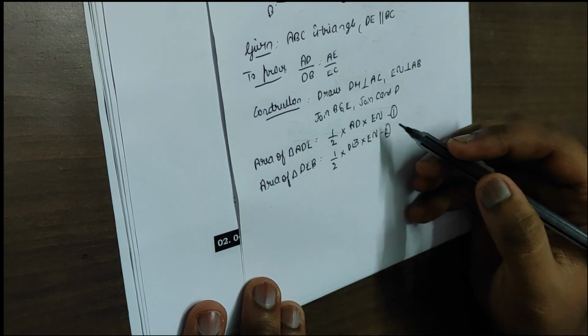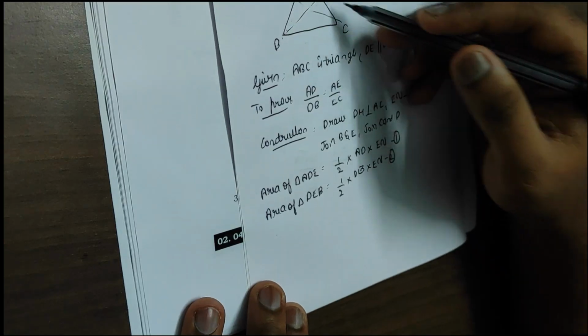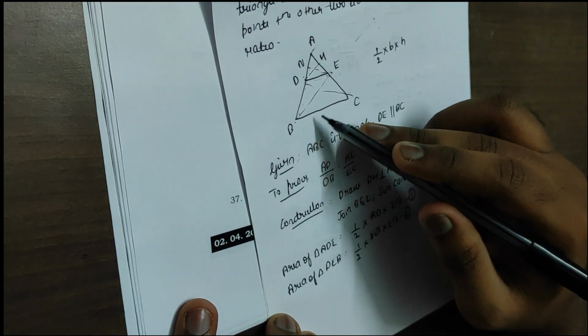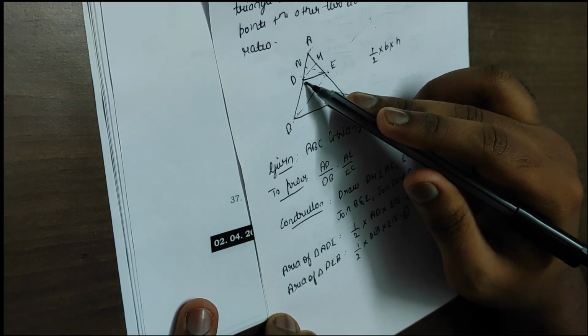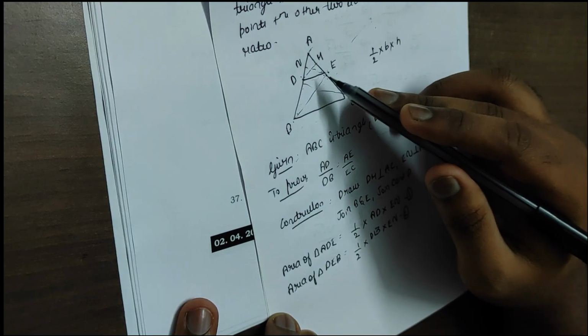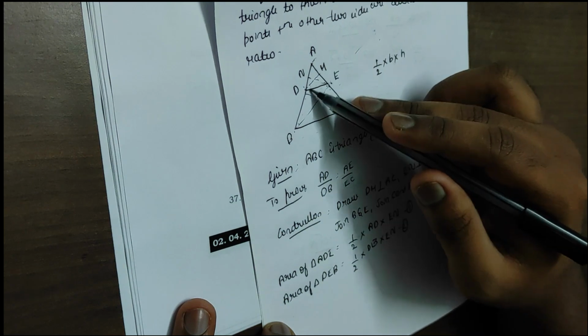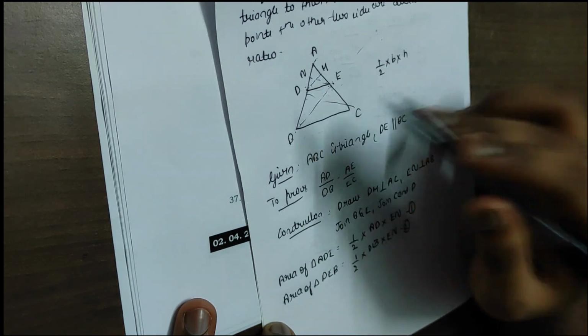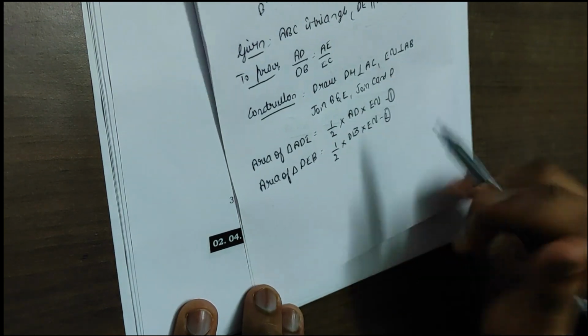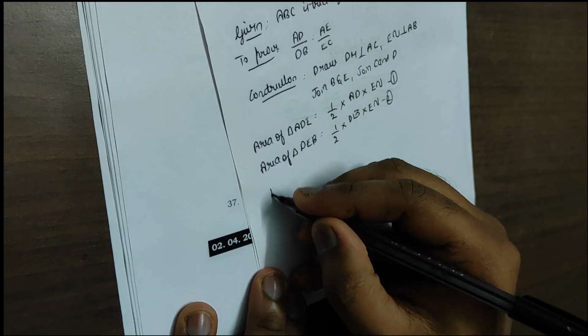Here both the heights of triangle ADE and DEB are equal because the line is cutting at the middle of this point, so both angles become 90 degree. So height of the triangle ADE is equal to height of the triangle DEB. Now let us consider the next area.